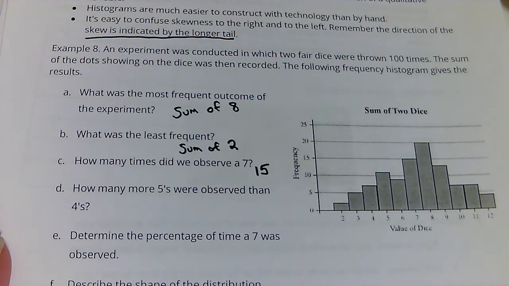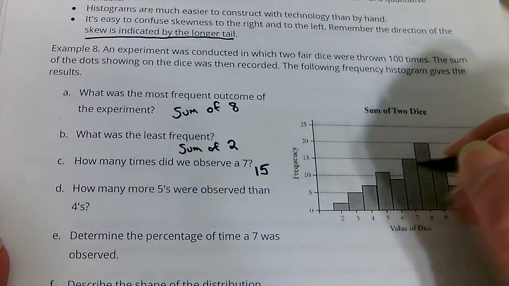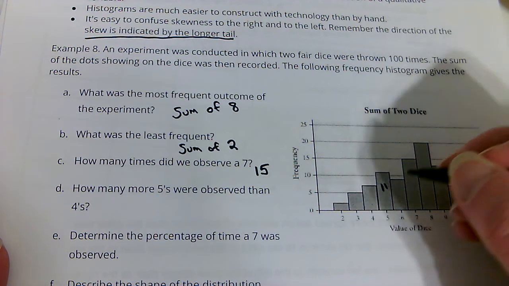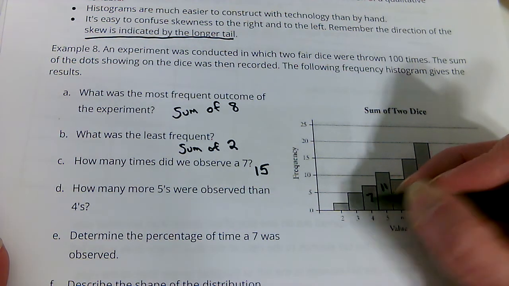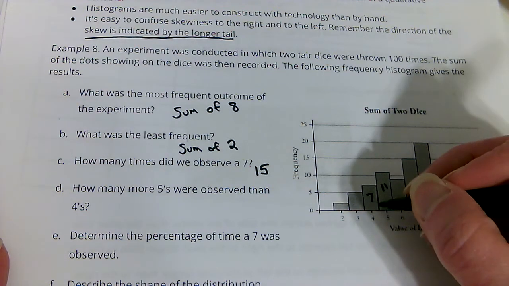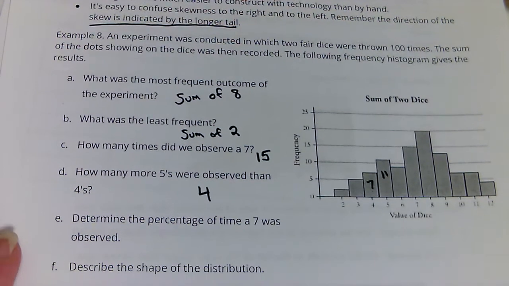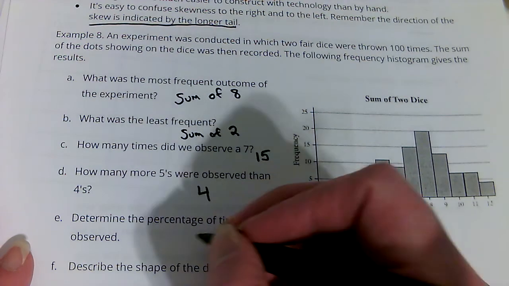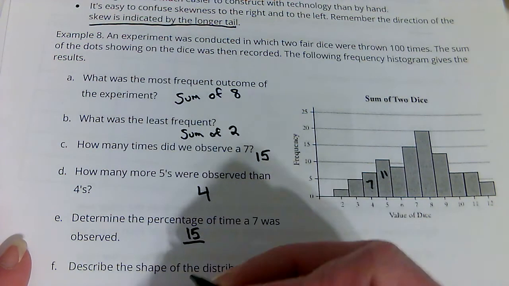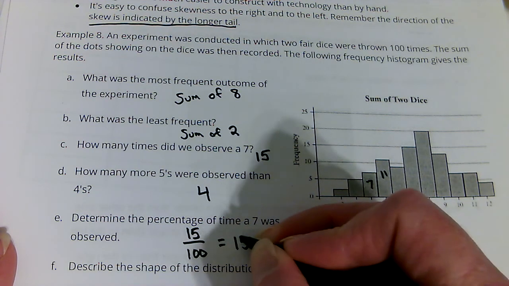How many more 5s were observed than 4s? So let's kind of guesstimate here. 5s is just a little bit above 10, so I'm going to guess this is like an 11. 4s, it's not directly above the 5, so I'm going to guess this is like a 7. So how many more 5s than 4s? I'm going to guess that would be about 4. Determine the percentage of time a 7 was observed. So 7 was 15 times out of how many rolls? 100, so that would be 15%.